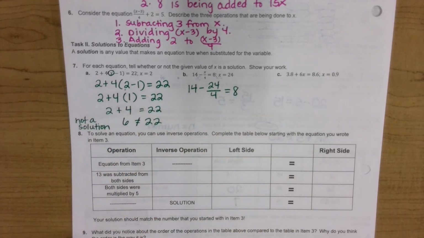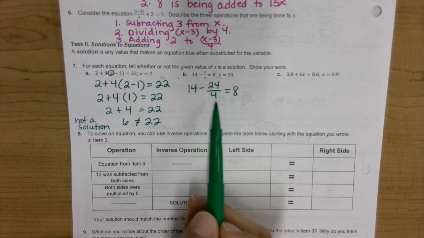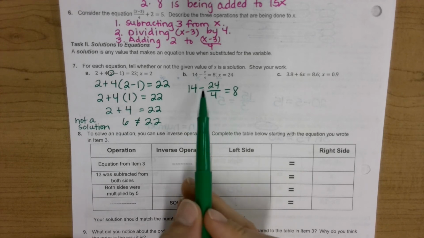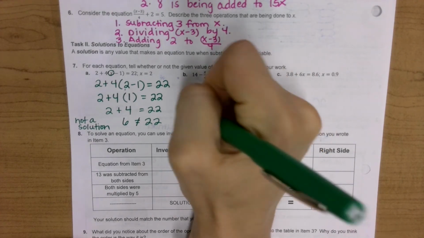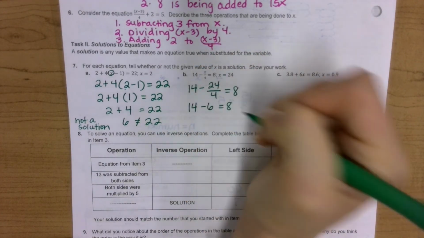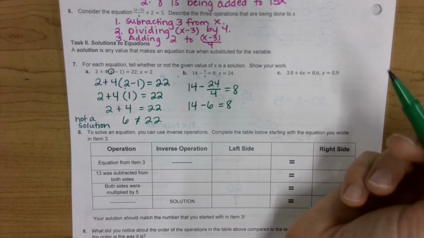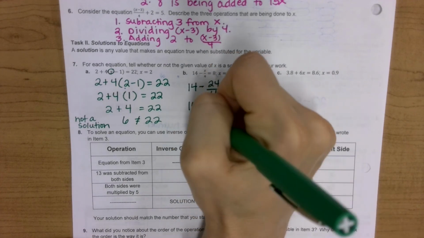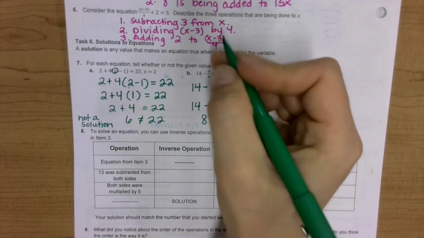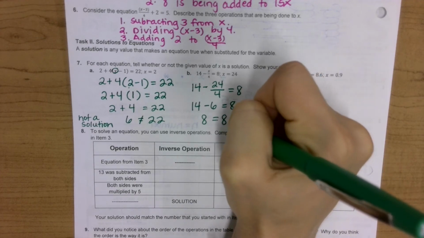A lot of my students in the past have made mistakes on this, and they forget this subtraction sign, or they don't think of it as a negative, so I always think of it as a negative 24 divided by 4. So that would be negative 6, or 14 minus 6. So be really careful with your signs and maintaining them. All right, combine like terms, 14 minus 6 is 8, and 8 does equal 8, so yes, it's a solution.